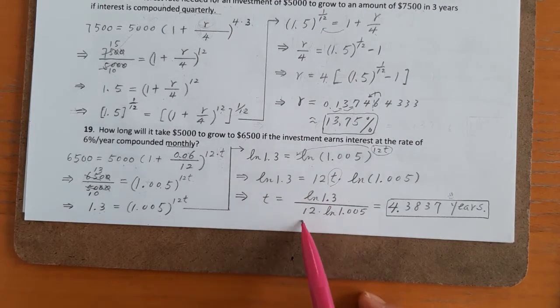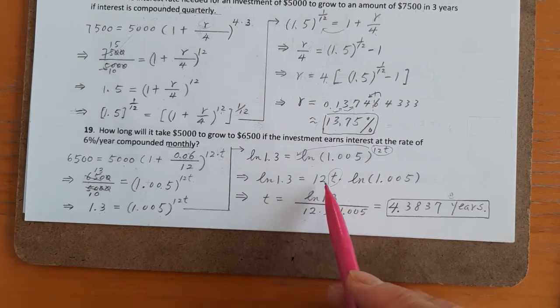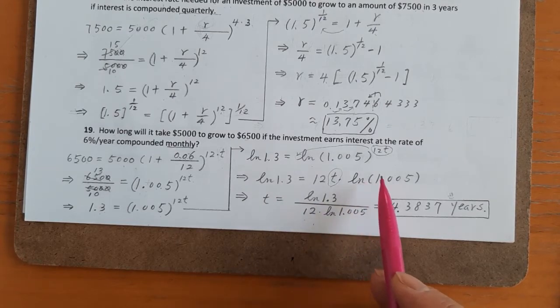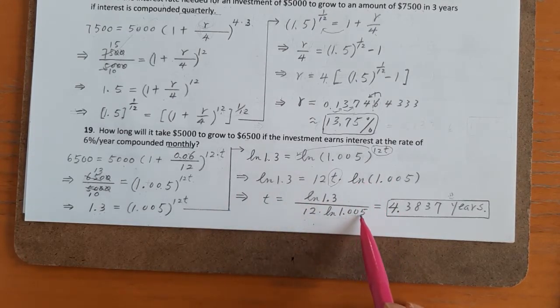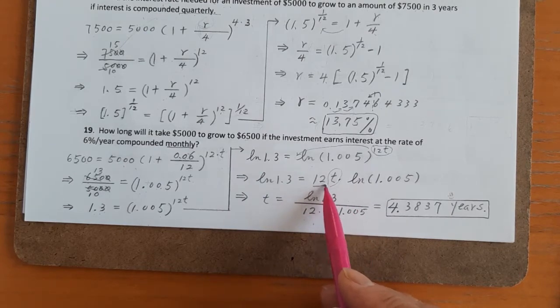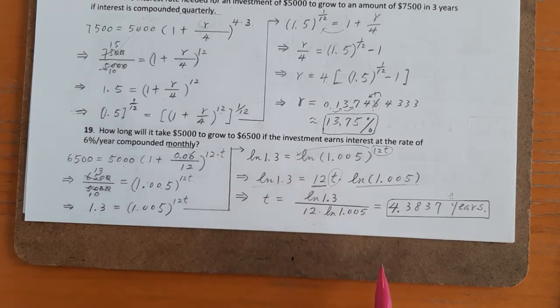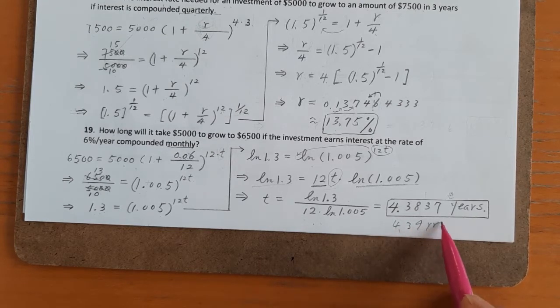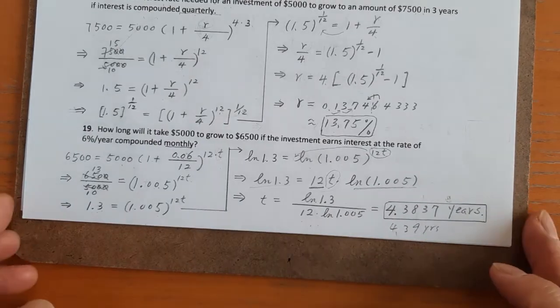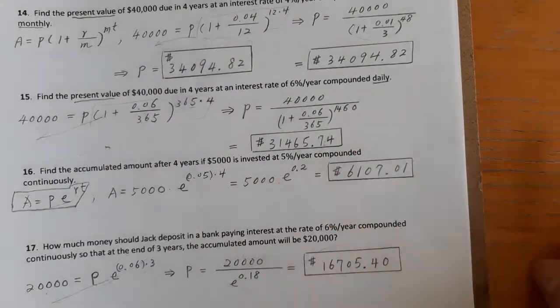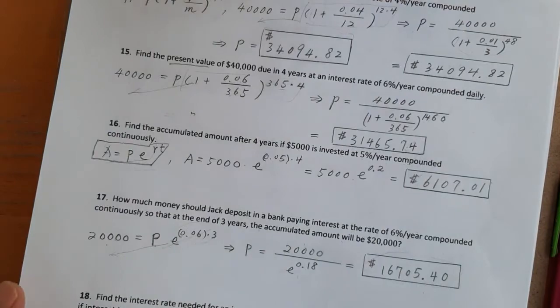To isolate t, divide both sides by 12 and by ln 1.005. So the 12 and the ln 1.005 move down to the denominator. Use a calculator and you figure out it is 4.3837 years. If you want 2 decimal digits, like 4.39 years, it's fine. Usually 2 decimal digits or 4 decimal digits is fine.